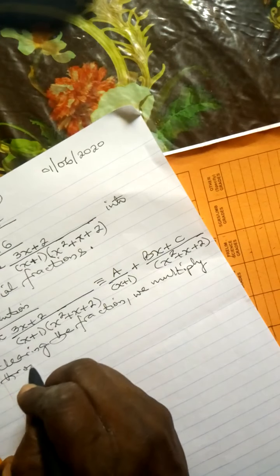Call this identity number 1 for reference. So now we choose a value of x that will eliminate at least one of the 3 letters. So put x equals minus 1 in identity or equation 1.